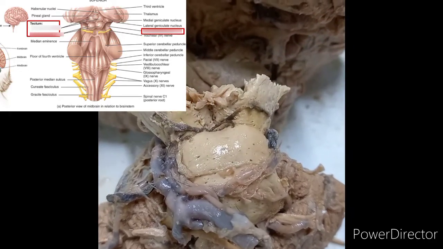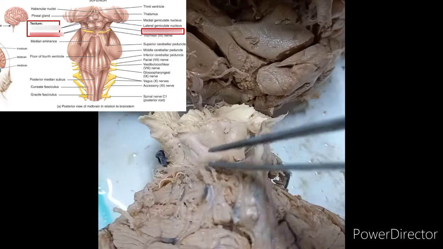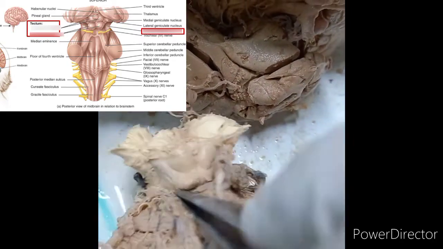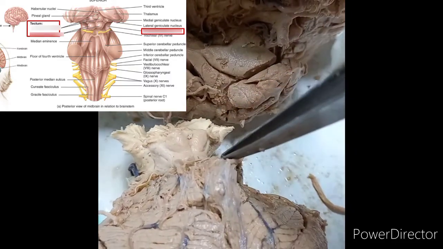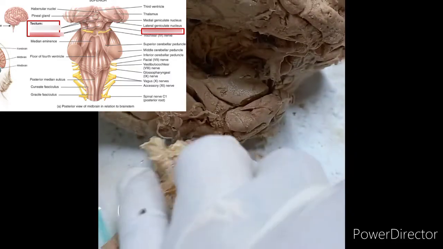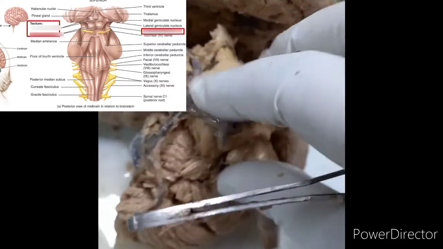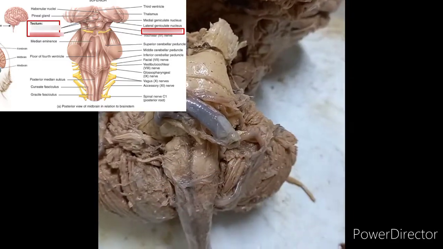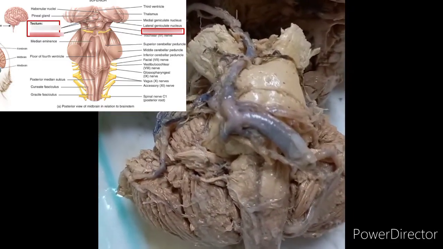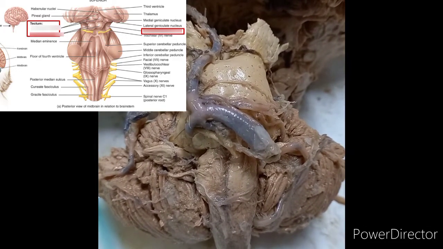At the level of the inferior colliculus we get the exit of the trochlear nerve, the fourth cranial nerve, which goes finally towards the ventral aspect. The trochlear nerve is the only nerve that exits from the dorsal aspect of the brainstem. All the other nerves are present in the ventral aspect.